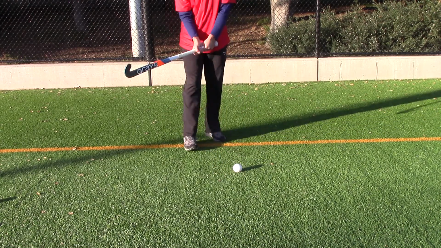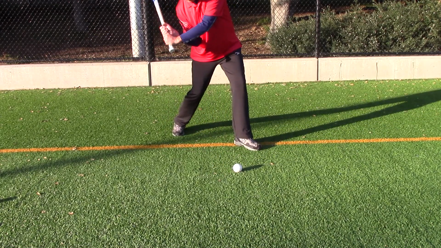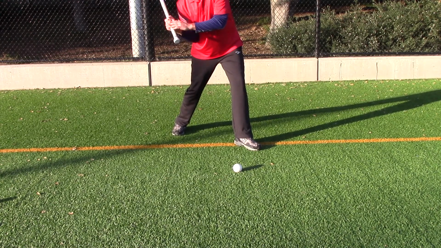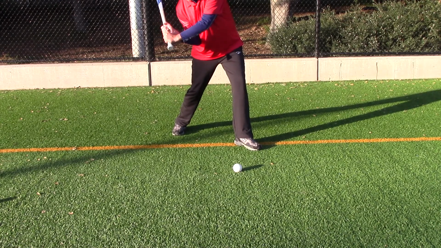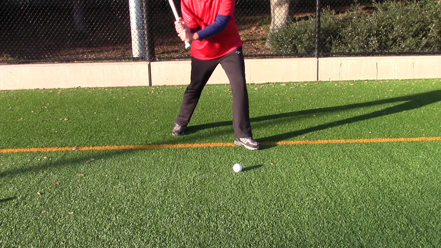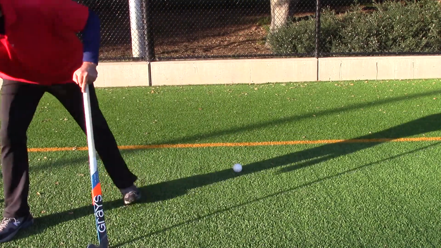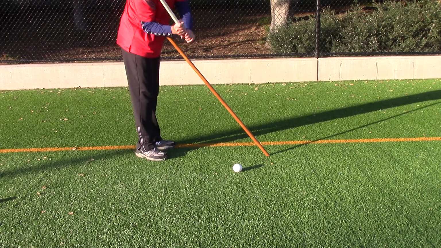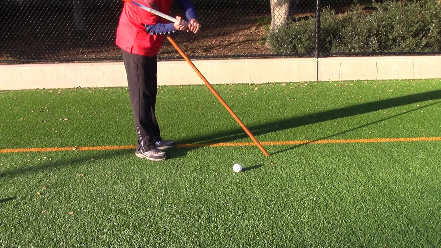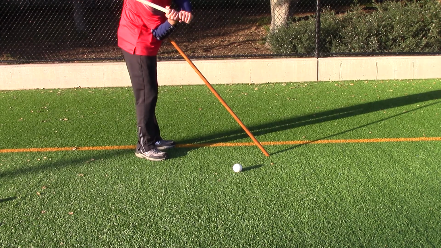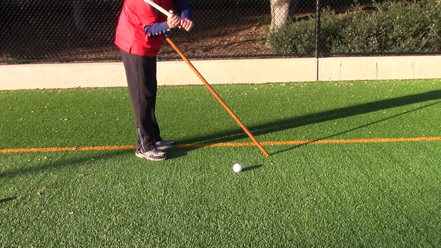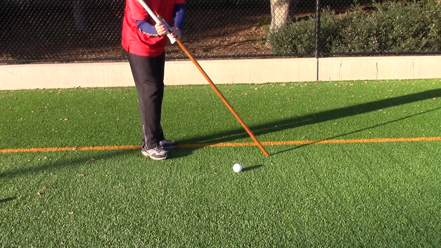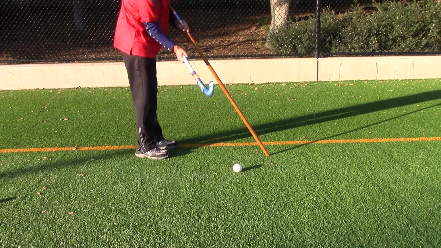Now what you see some players doing from this position, which is wrong, is they get their right elbow below their left elbow, and they get in this position here. Well, what did they do? What they did was they took their hands above the plane and put the stick below the plane, and now they've got to compensate for both problems to get the stick back on plane, coming down and hitting the ball.